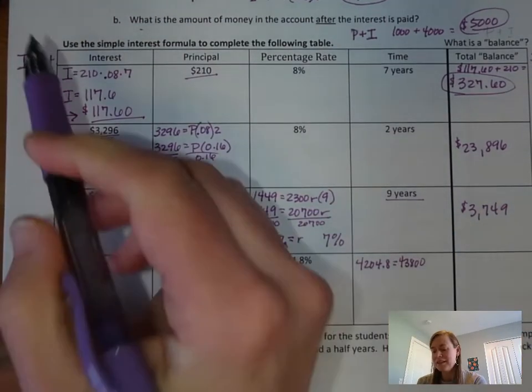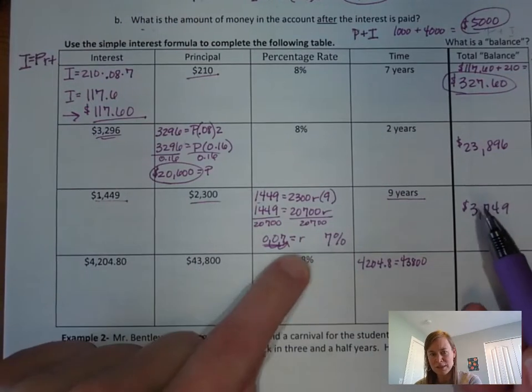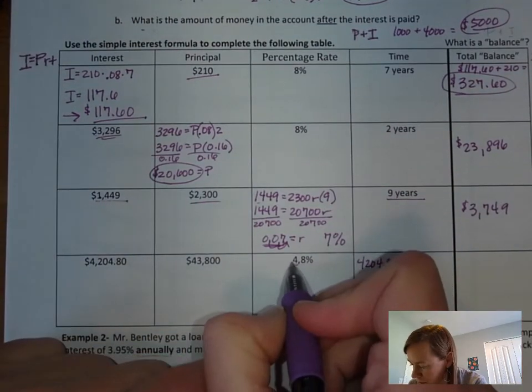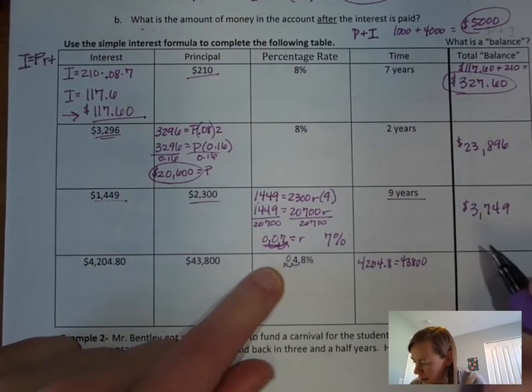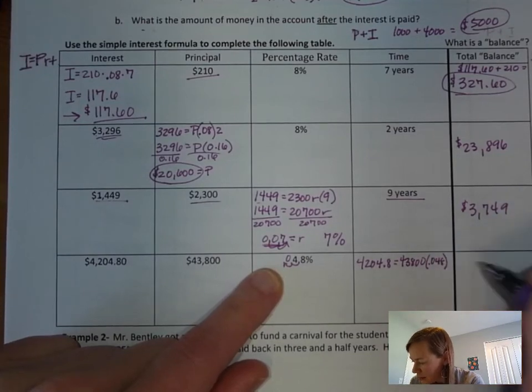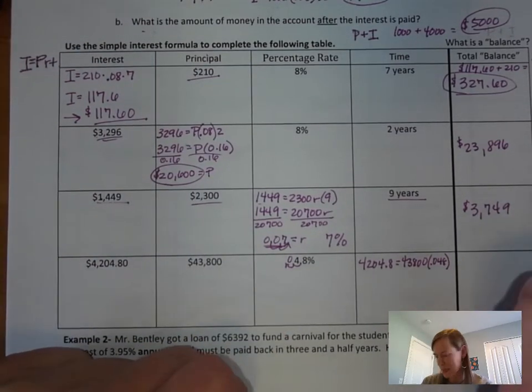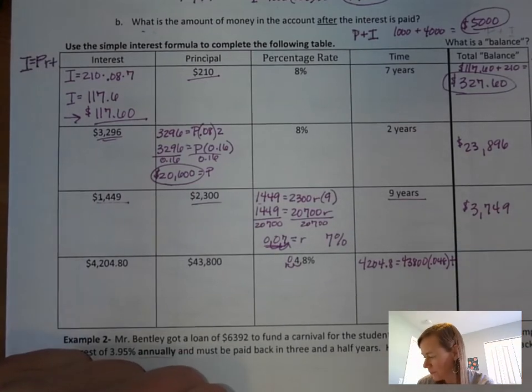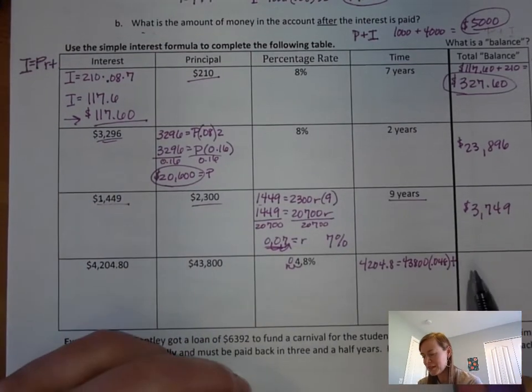43800 times the percentage rate, which is 4.8. Let's move that decimal 2 places. So it's going to be 0.048. I just have enough room to write my t. So we're going to put the t right there. Okay, so now I need to solve for t.